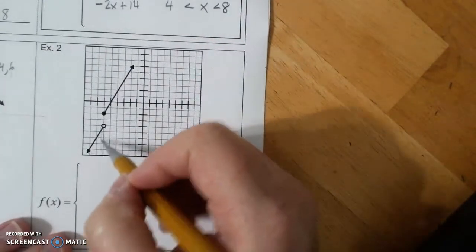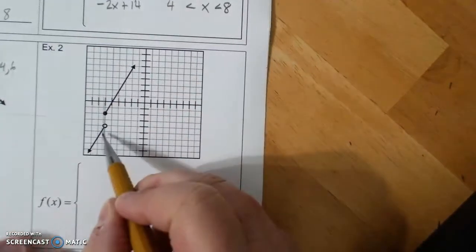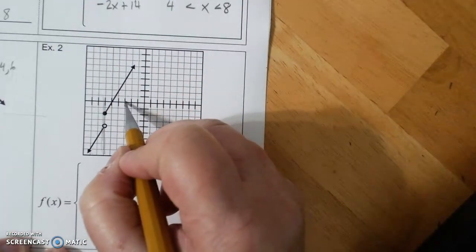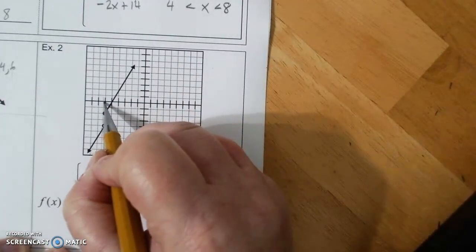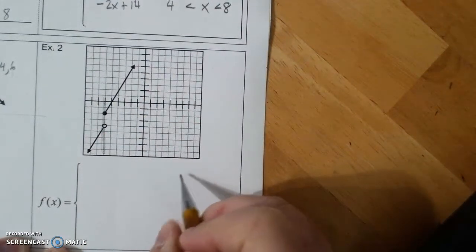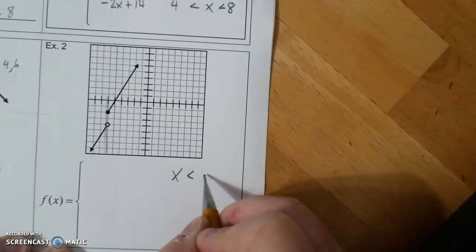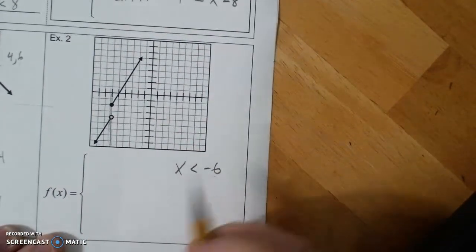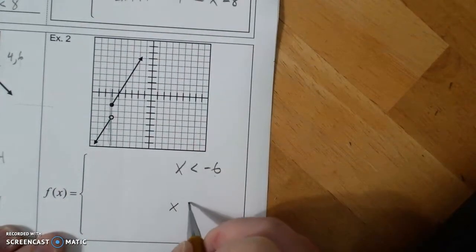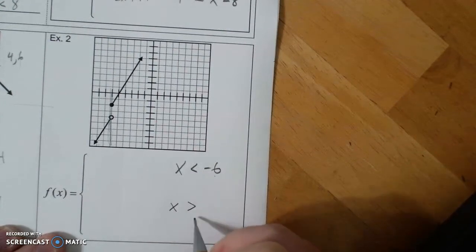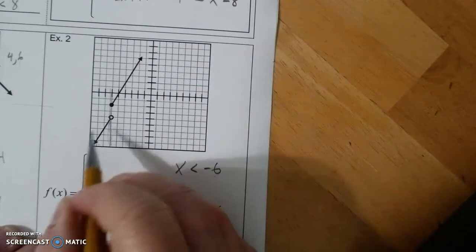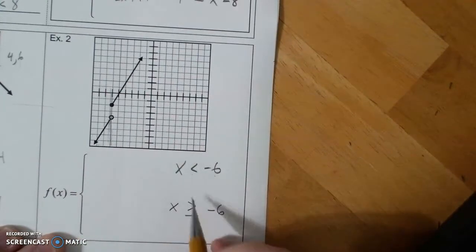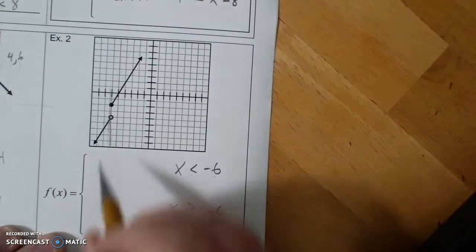Here, this one is from negative 6. So x is less than negative 6. That's how you get this. It has a ray, so it's this way. And then we have x is greater than or equal to negative 6. That's a hole, so it didn't have an underline. That had color, so it has an underline.